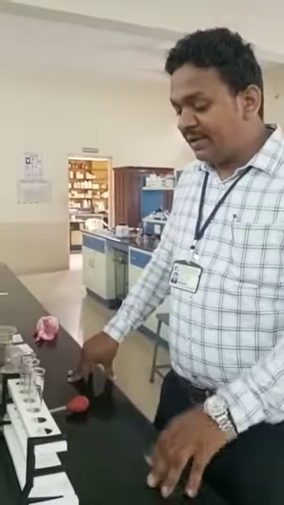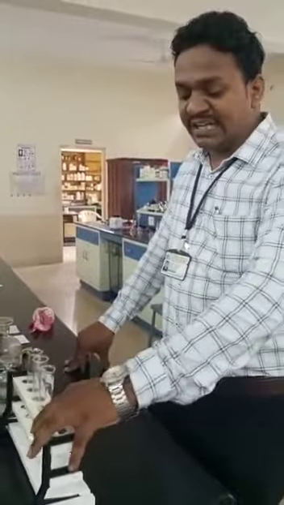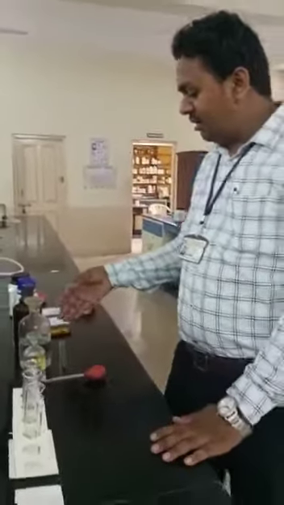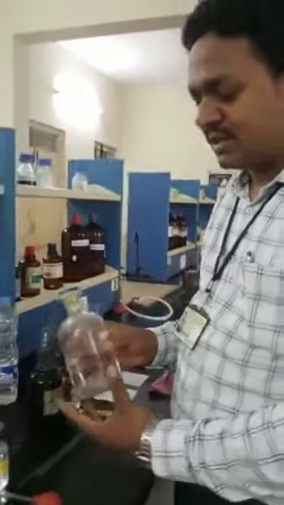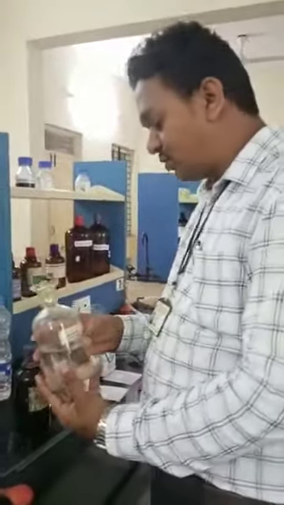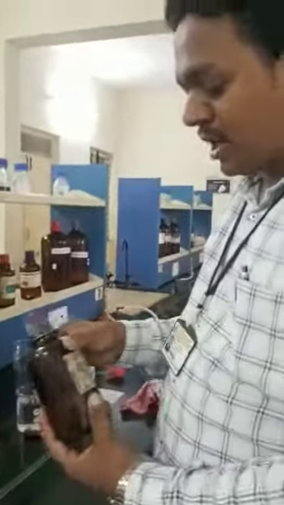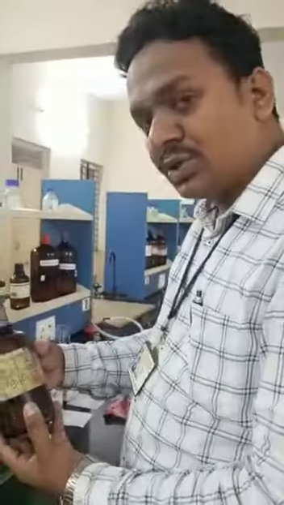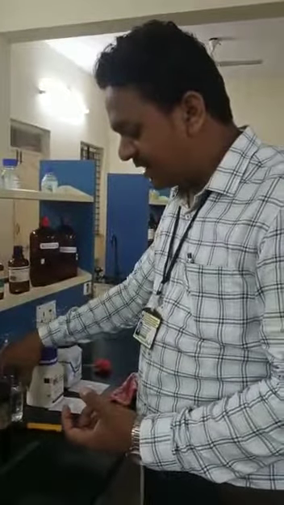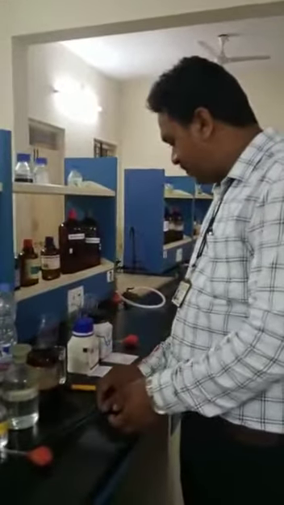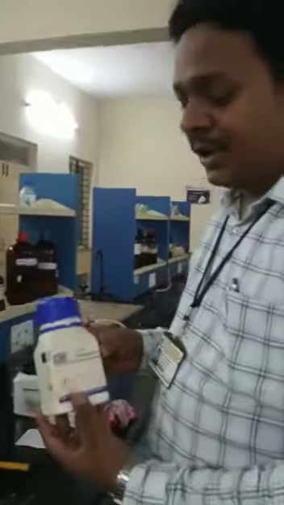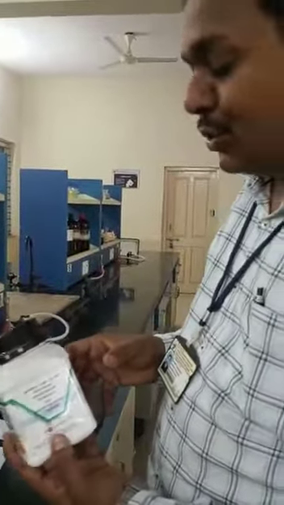For the limit test for chloride, the requirements are Nessler cylinder pairs and all the reagents here. This is dilute nitric acid. This is a standard chloride solution for the preparation of the standard solution. Then this is a 0.1 molar AgNO3 solution, that is silver nitrate solution, and that's distilled water. This is a glass rod for stirring the test solution. Then there are two compounds we are going to test: one is potassium chloride and the second one is dextrose.